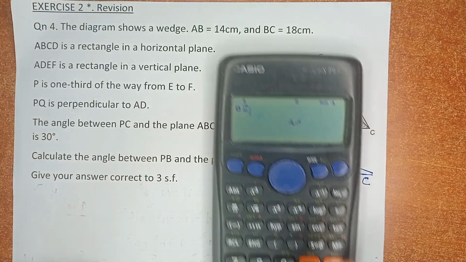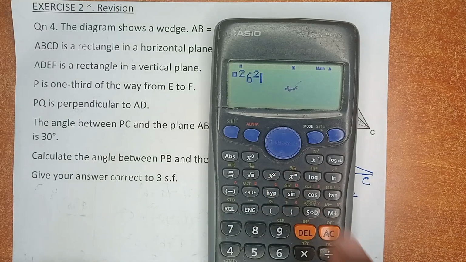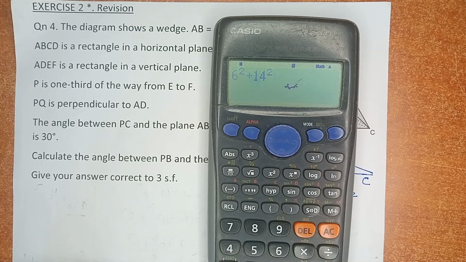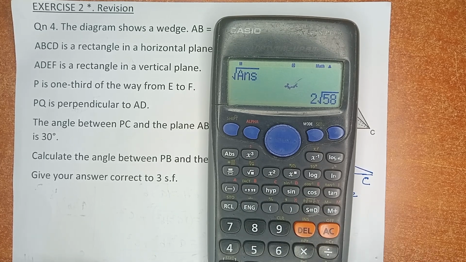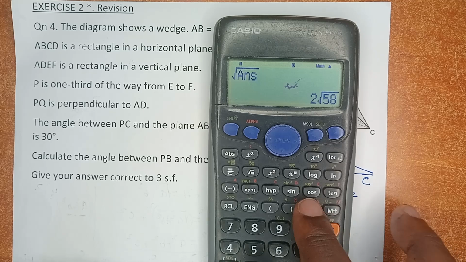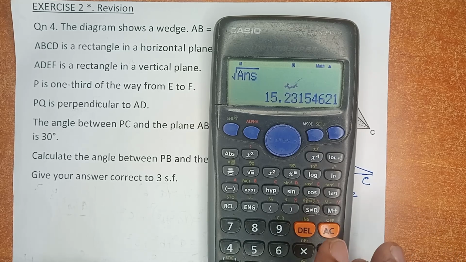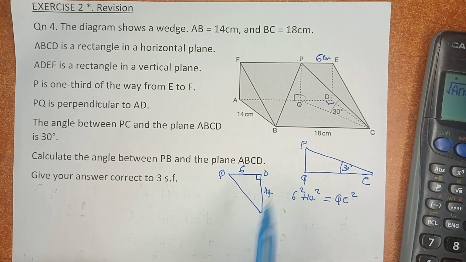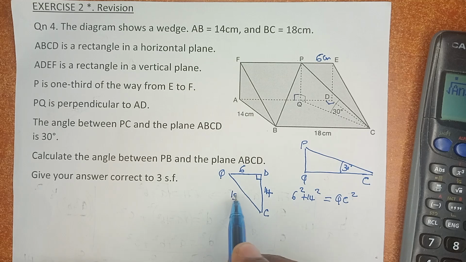Let us just find out what that is. 6 squared plus 14 squared is equal to 232, so the root of 232 is 2 root 58, which is 15.2, approximately. So you can say QC is 15.2 centimeters.